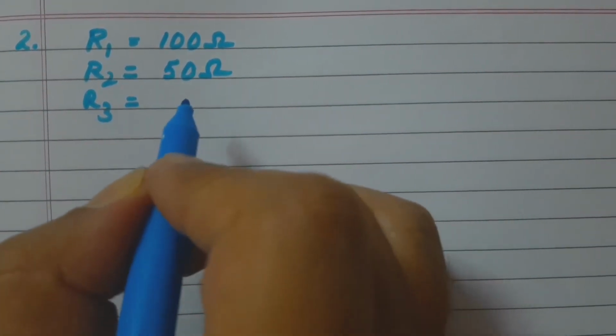In this question, R1 resistance of electric lamp, which is 100 ohm. Then R2 resistance of toaster, which is 50 ohm. R3 resistance of water filter, which is in turn 500 ohm.